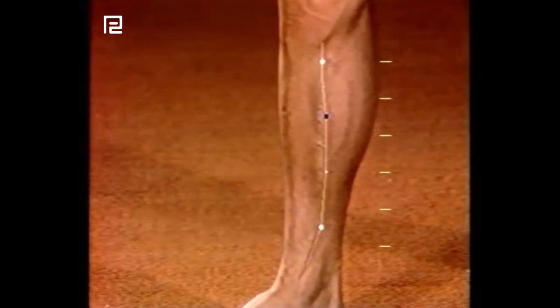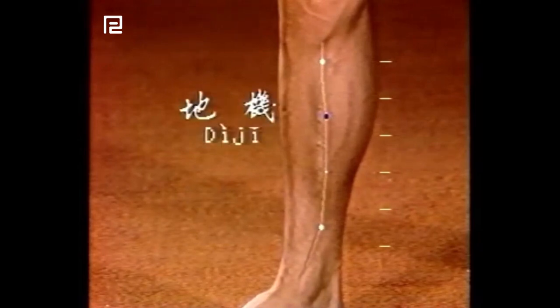Diji, spleen 8. On the medial side of the leg, on the line connecting the tip of the medial malleolus and Yinlingquan, spleen 9, 5 cun above the medial malleolus or 3 cun below Yinlingquan, spleen 9. It's the Xi-Cleft point of the spleen meridian. Indications: abdominal pain and distension, nocturnal emission, irregular menstruation, dysmenorrhea, Wei syndromes, and appendicitis. Puncture 0.5 to 1 cun, apply 3 to 5 moxa cones or 10 to 20 minutes moxibustion.